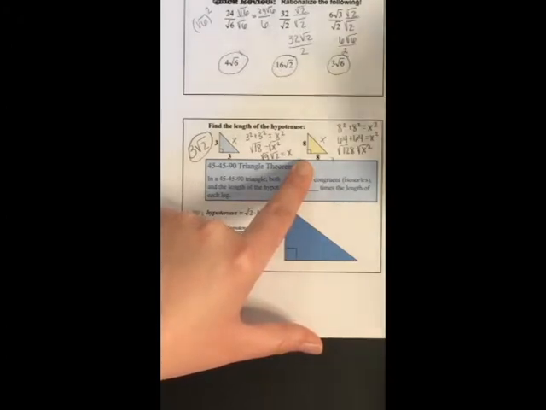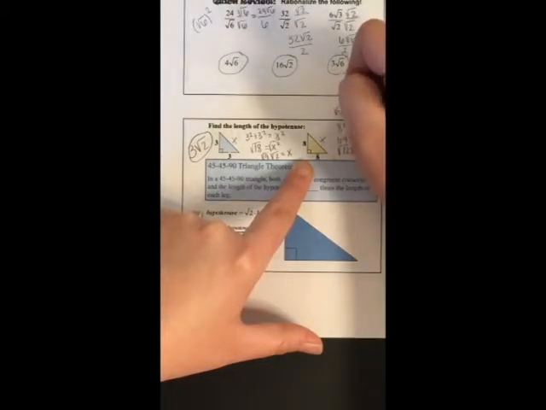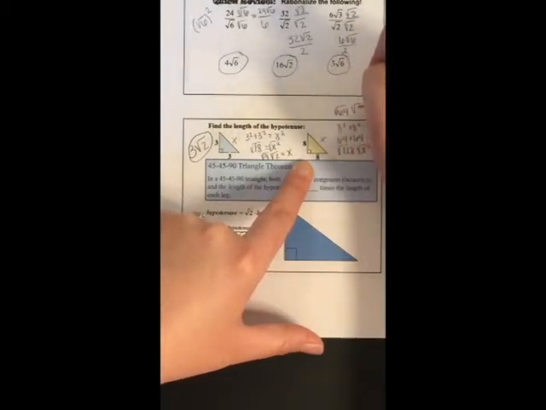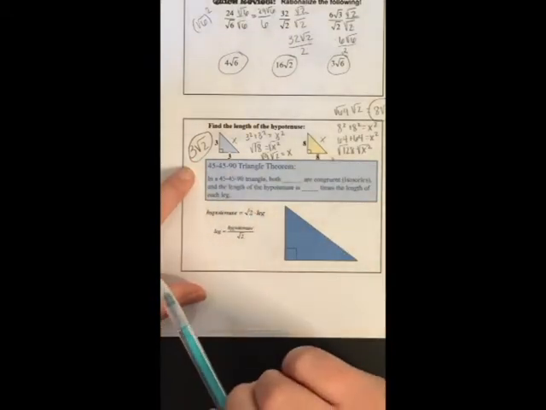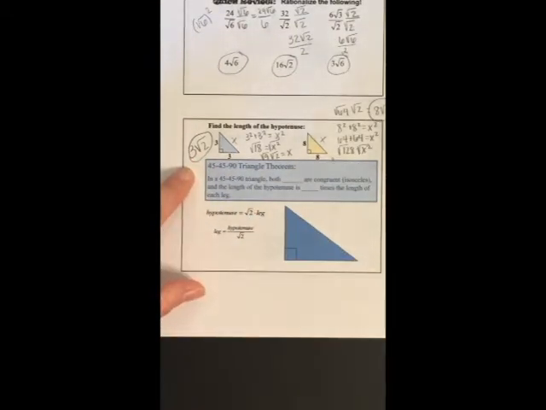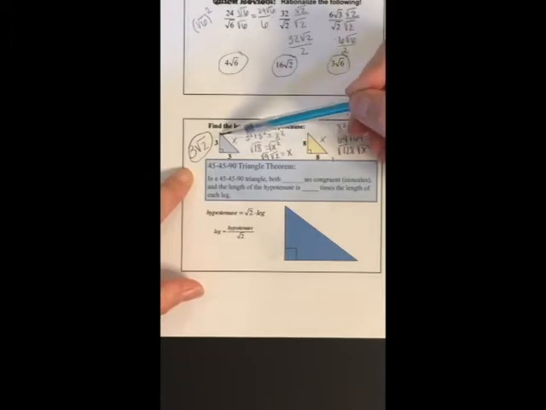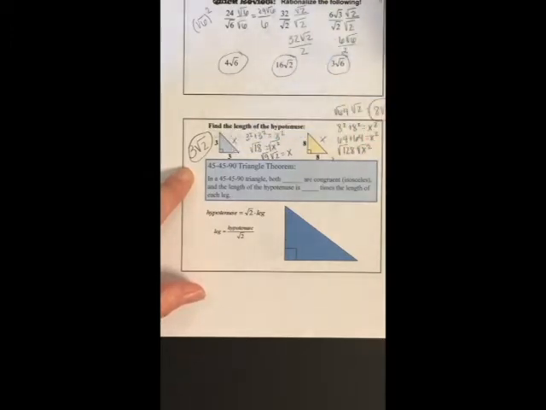128 is going to be simplified into square root of 64 times the square root of 2, which is going to simplify to 8 root 2. So notice on this triangle, the 45, 45, 90, I know it's a 45, 45, 90 because it's an isosceles triangle, which means these have to be 45 degrees. I have 3, 3, and then 3 root 2. This one, I got 8, 8, and then 8 root 2. So that's always going to happen when you have a 45, 45, 90.